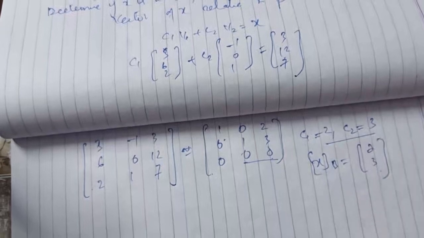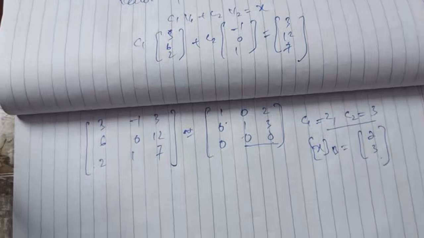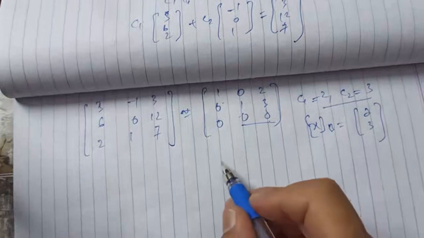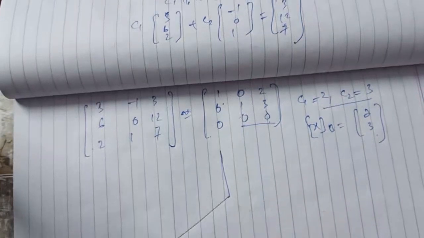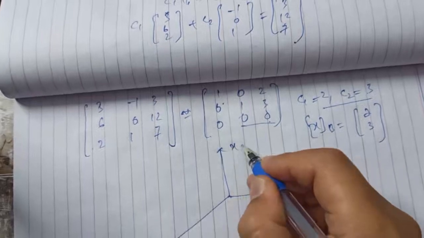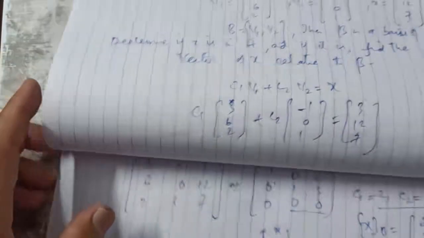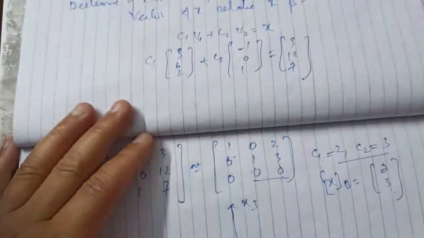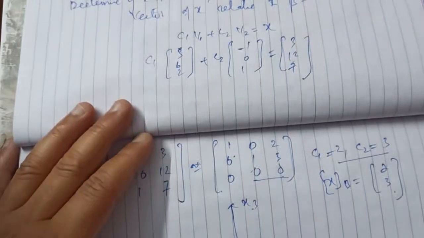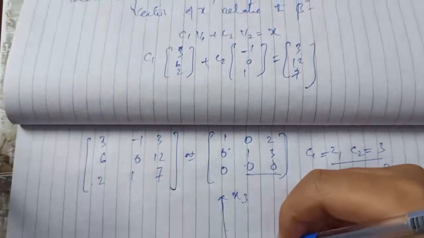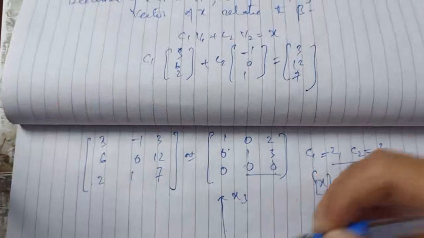Okay, now this we can show graphically as well. So if I say this is x1, this is x2, and this is x3, then the vector v1 is 3, 6, and 2, right? So some value 3 here, some value 6 here, and some value 2 here, so the point will be somewhere at this point. Okay, now this will be your v1.